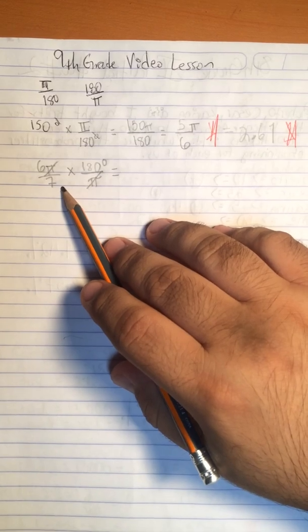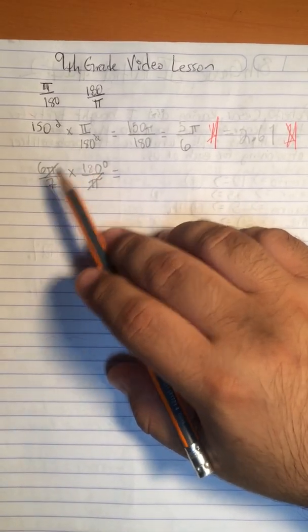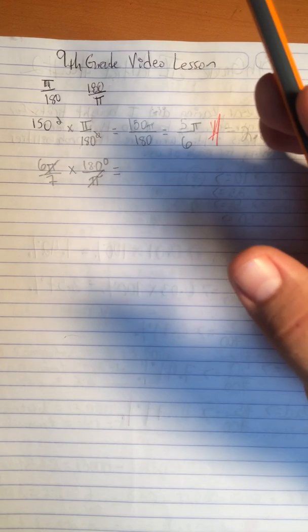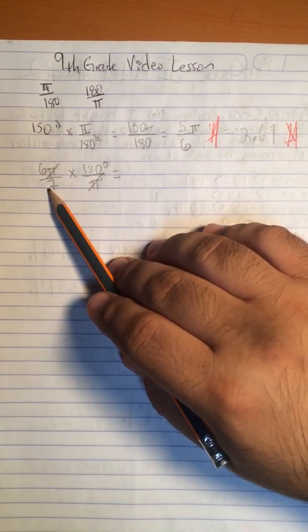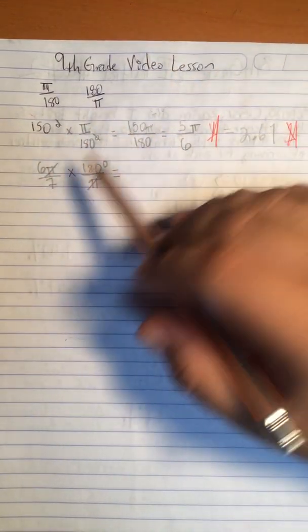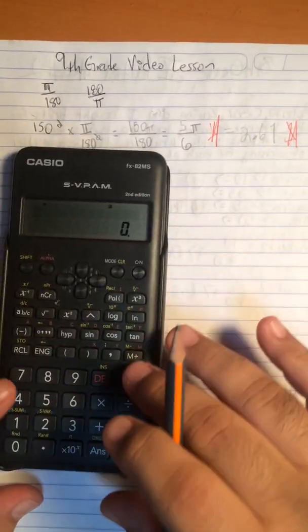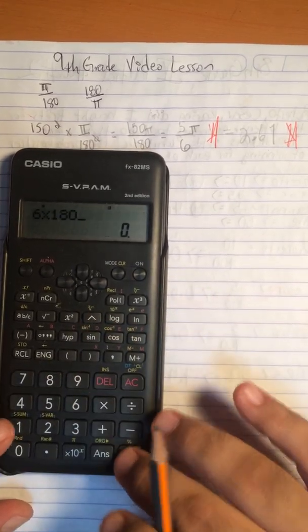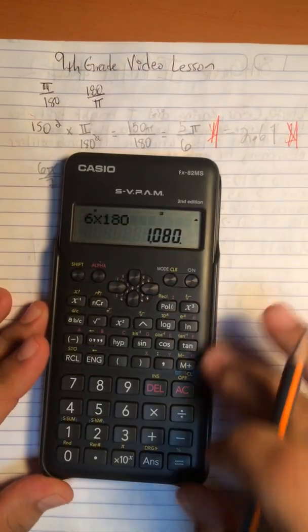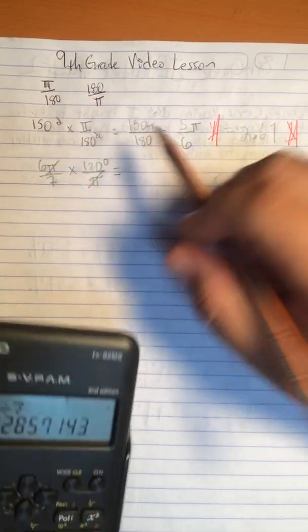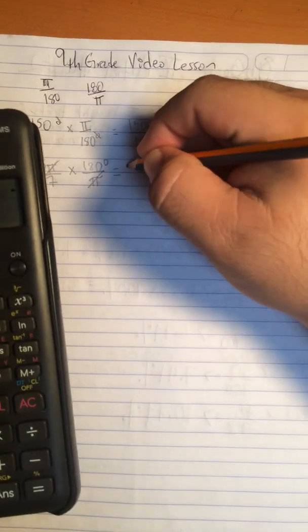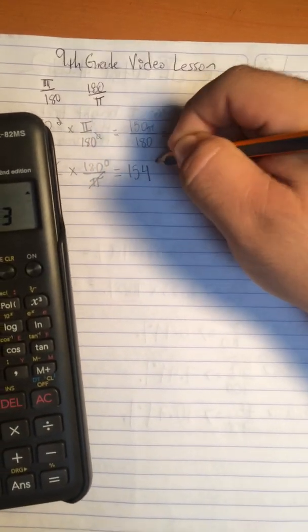Now, since I multiply 6 times 180 divided by 7, first, always try to simplify the fraction so that the multiplication becomes easier. Can I divide 180 by 7? No, so I cannot simplify. I just have to multiply. So that means 6 times 180, divided by 7. My measurement in degrees of 6 pi over 7 is 154.2, but we can leave it as 154 degrees.